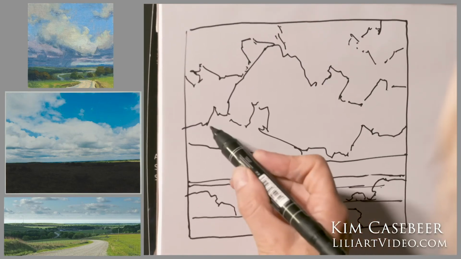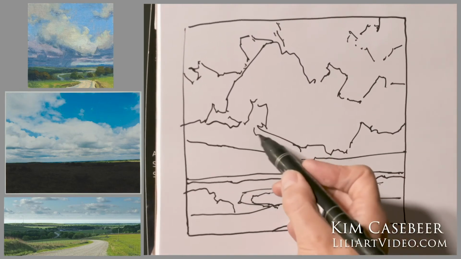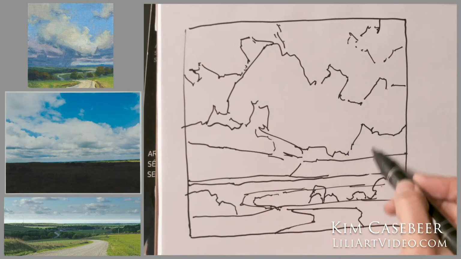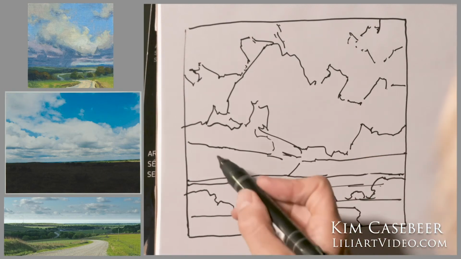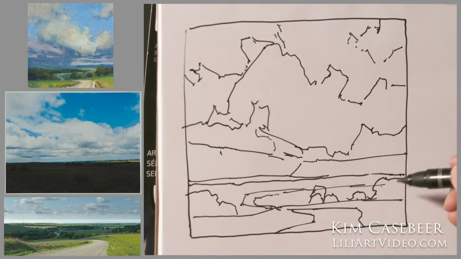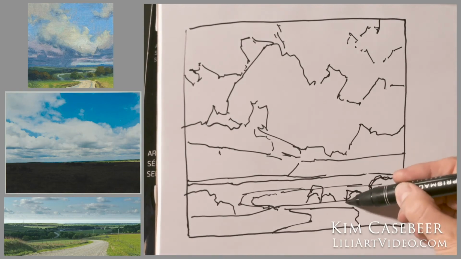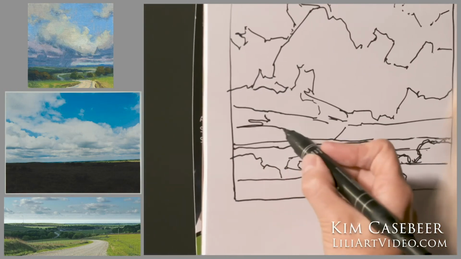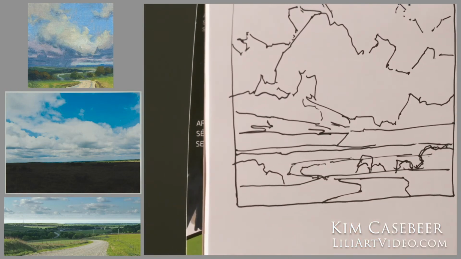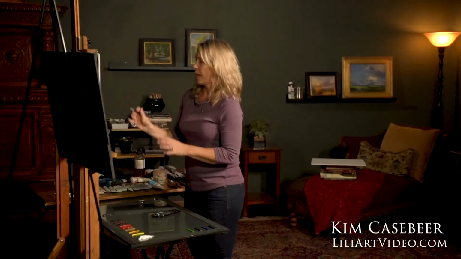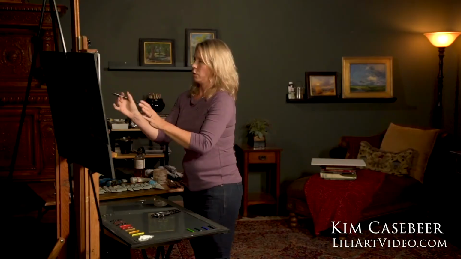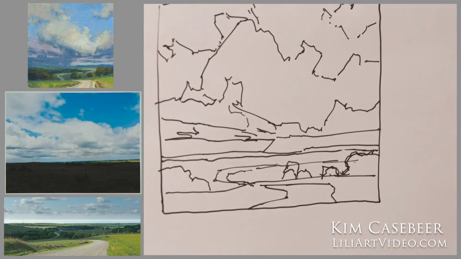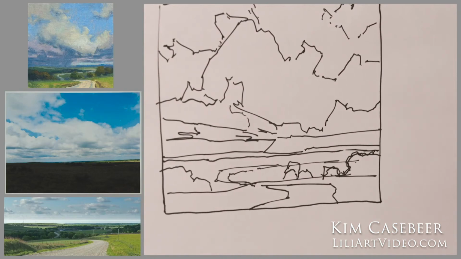So to create a dynamic composition, you want to have a variety of line work. You want to have some nice diagonals, like these diagonals here that are moving the eye. You want to have verticals. These tree shapes can create some nice verticals. And then you need some horizontal as well. So that's essentially the line work that I need for my thumbnail. I'm going to call it a thumbnail, even though it's much larger than a thumbnail.